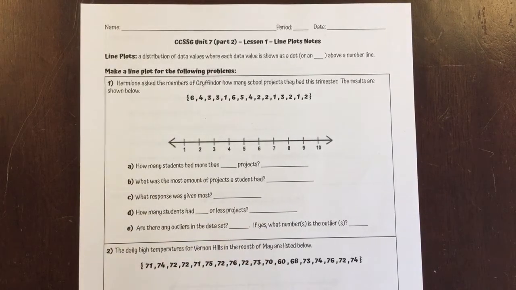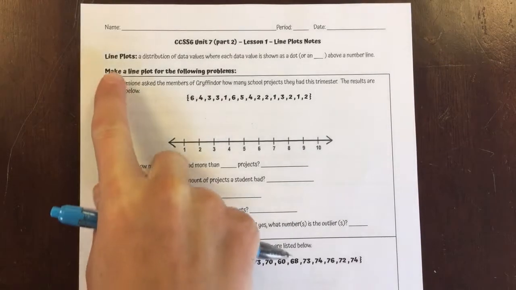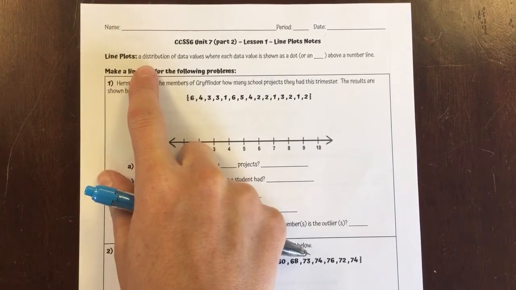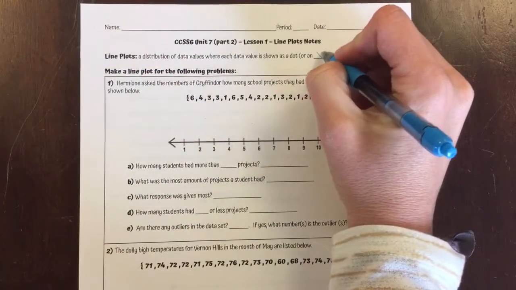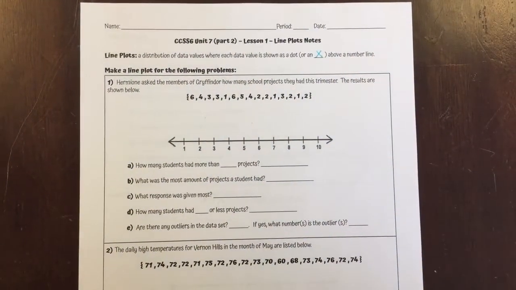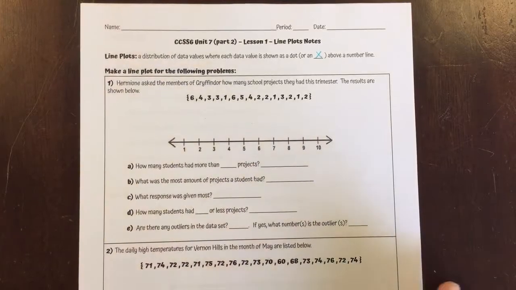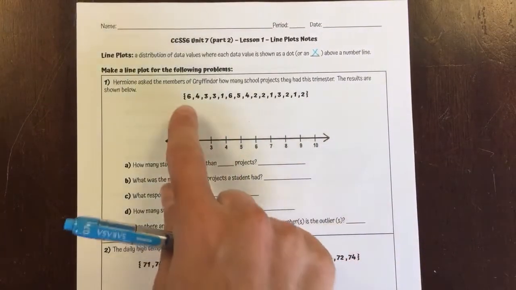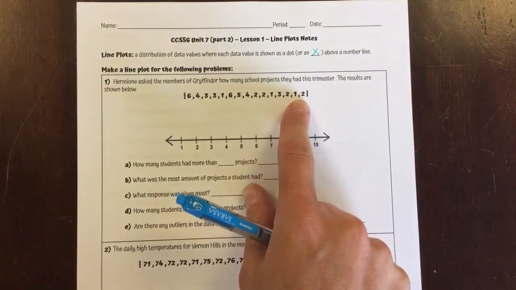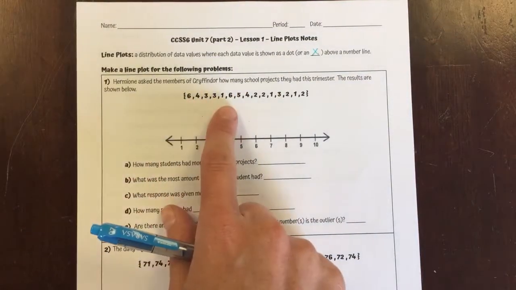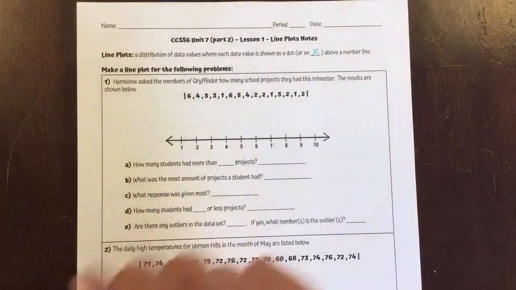Today we are going to do Unit 7, Part 2, Lesson 1, Line Plots Notes. A line plot is a distribution of data values where each data value is shown as a dot or an X above a number line. So if I look down here at my first problem, I see that I have all these different data points, and it says the results are shown below about how many school projects they had this trimester.